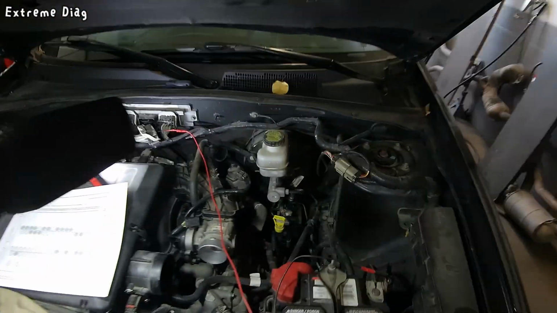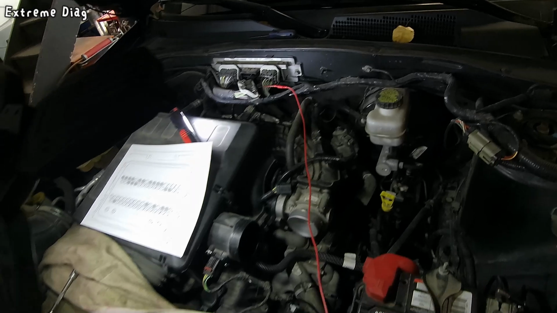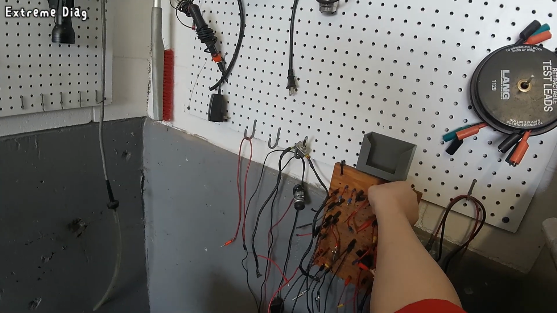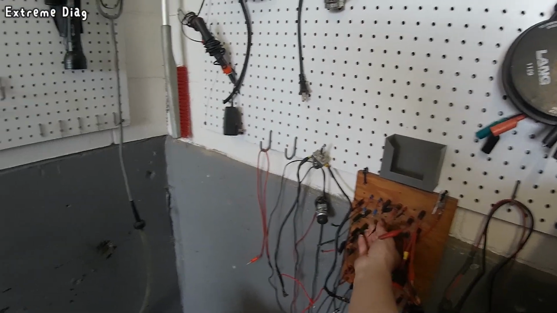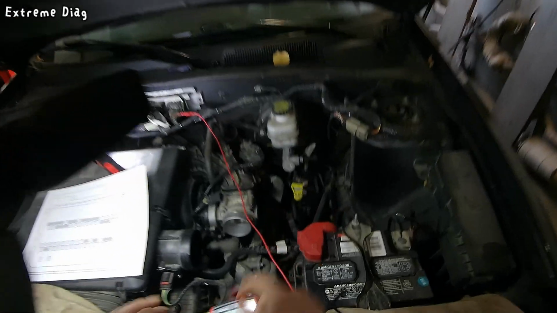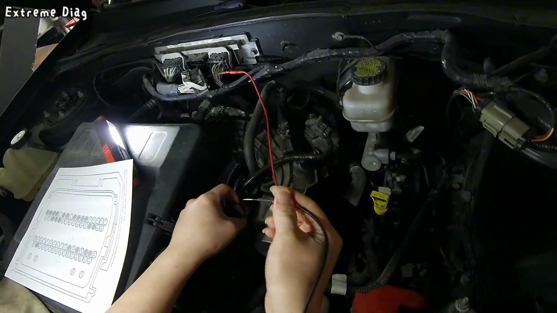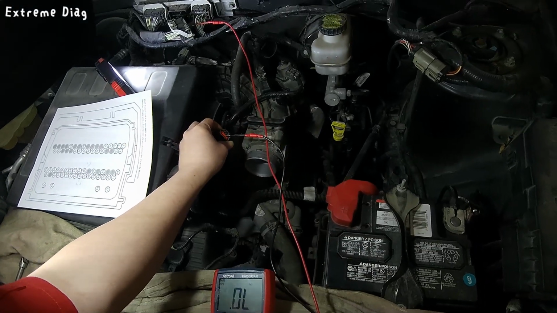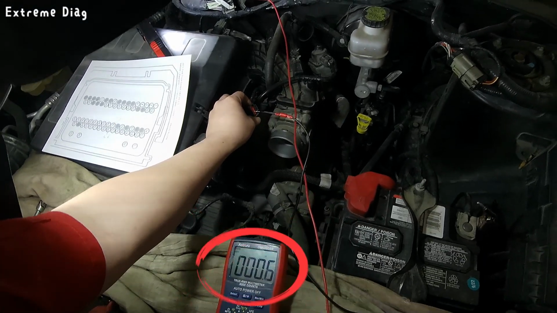For simple continuity checks, we measure resistance. Lower resistance values indicate better connections. The TP1 circuit shows 0.6 ohms.